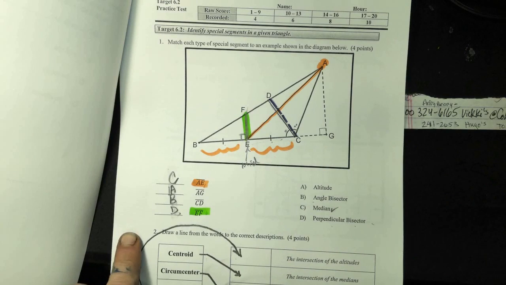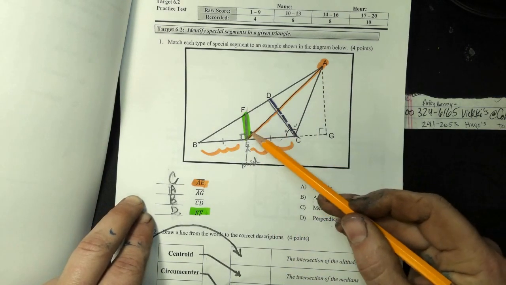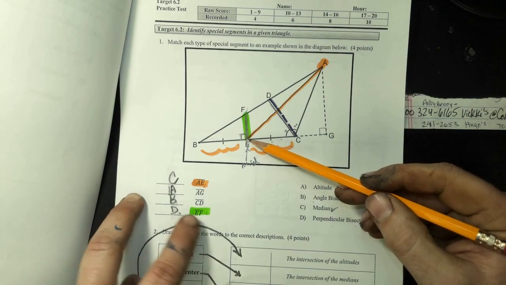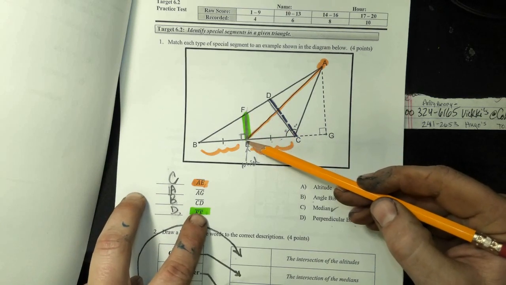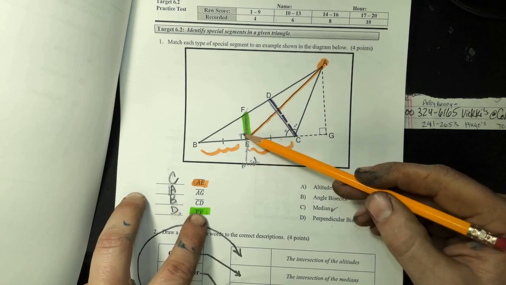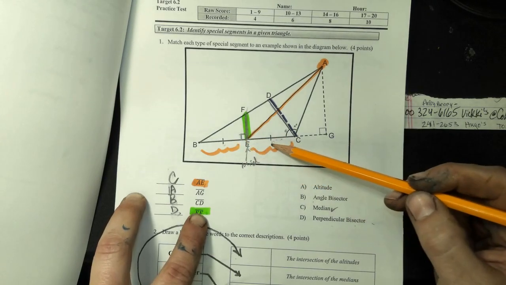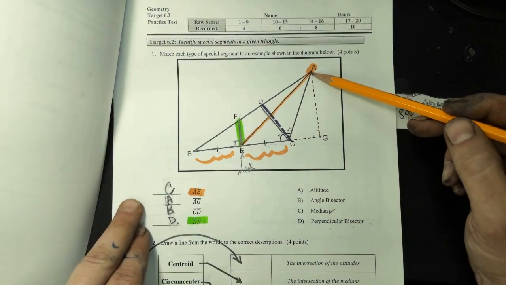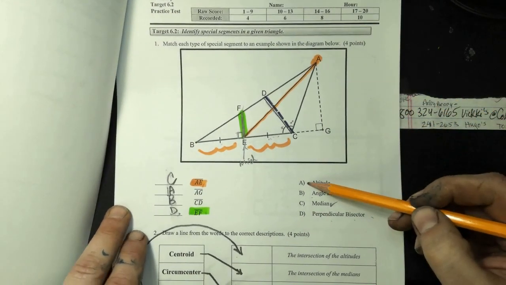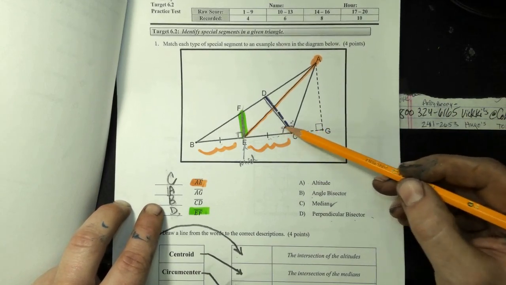All right. Here's your answer key. I've highlighted. So AE came out of the vertex to the midpoint. That's a median. Okay. Labeled it with C. EF, right? That's also out of the midpoint, but it's perpendicular. Well, if you cut the midpoint perpendicularly, that's a perpendicular bisector. We're cutting this segment into two equal halves. AG, drop from the highest point, boom, hits the ground perpendicularly. That's an altitude, so that's A. And then CD, we've got the markers for the two angles being the same, so we bisected the angle.